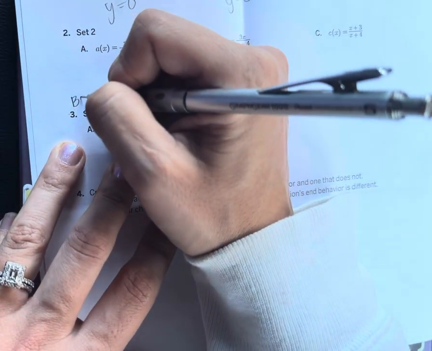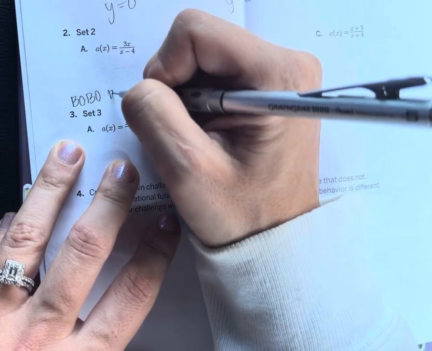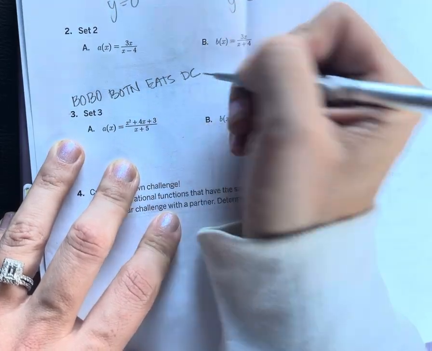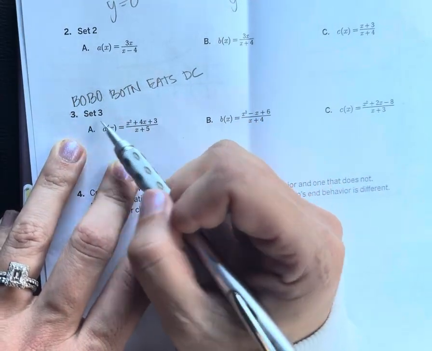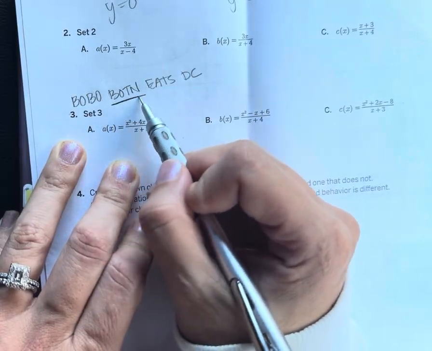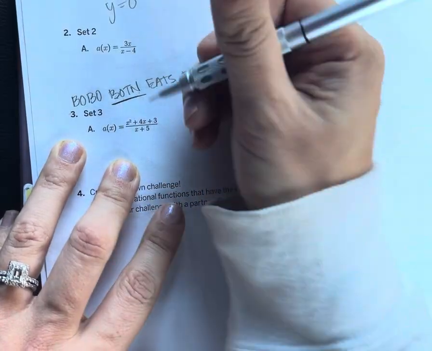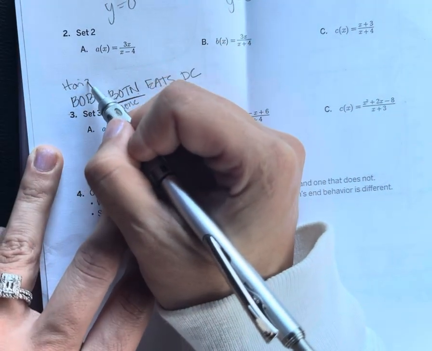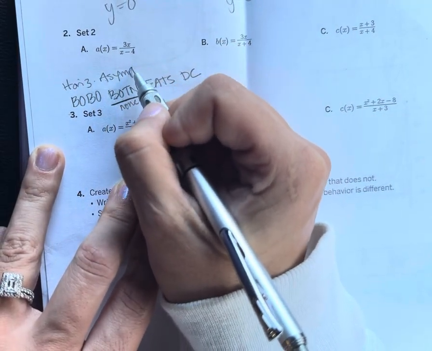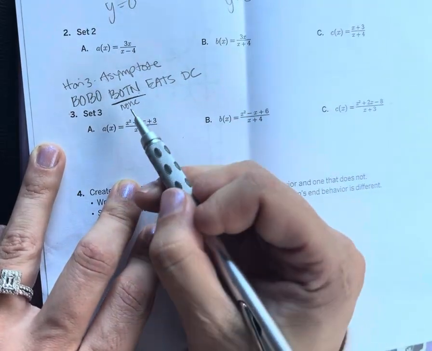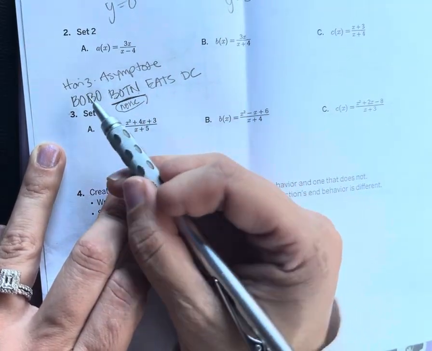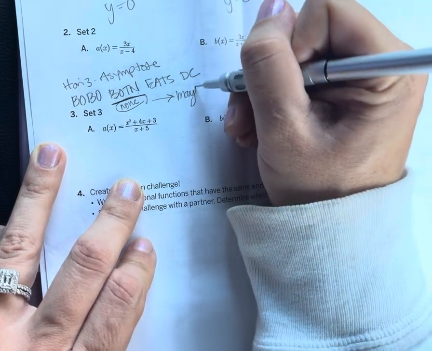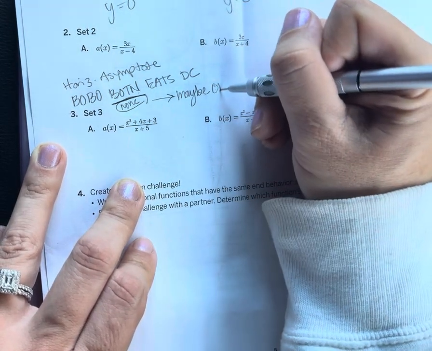Remember when we check for horizontal asymptotes and we ask BOBO BOTTOM? Bobo says that if the degree is bigger on the top, there is none, meaning no horizontal asymptote. But when there's no horizontal asymptote, maybe there's an oblique asymptote.